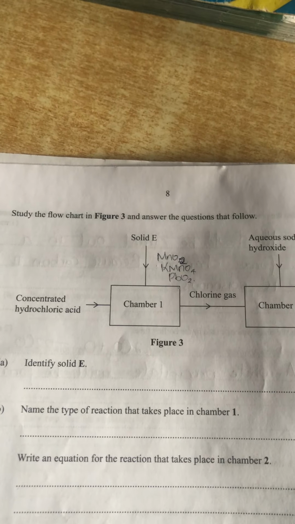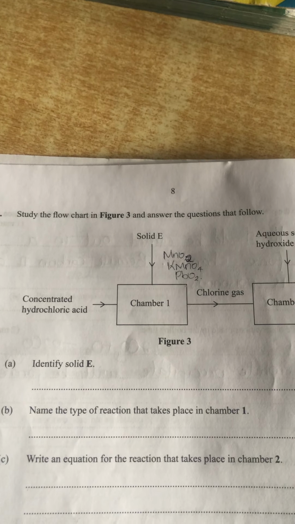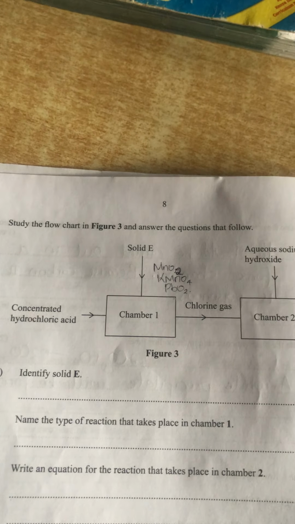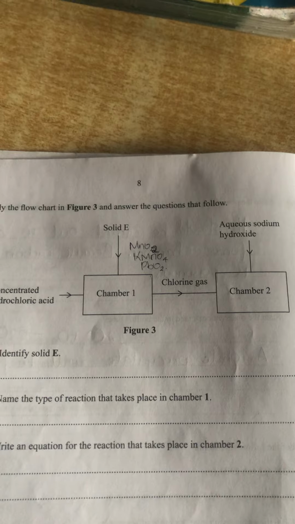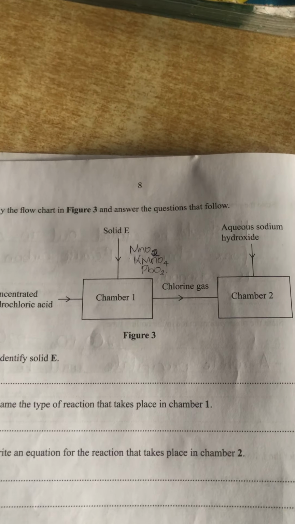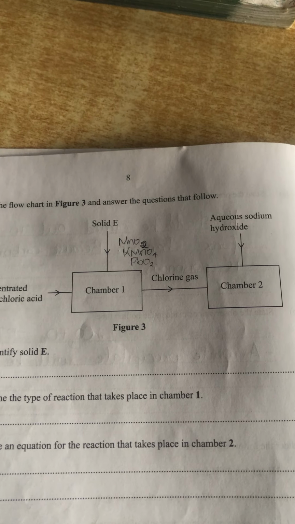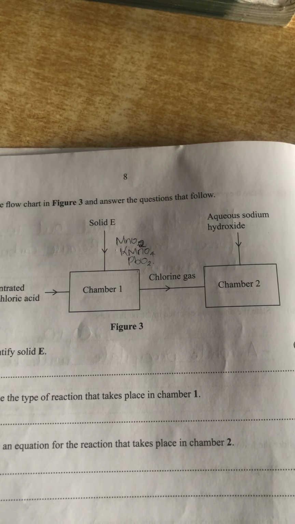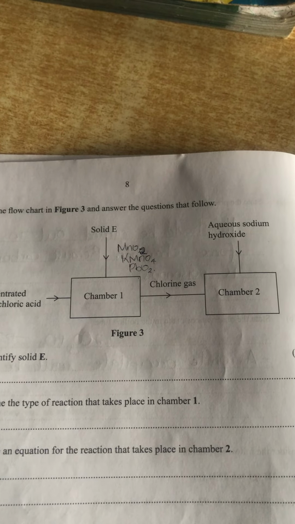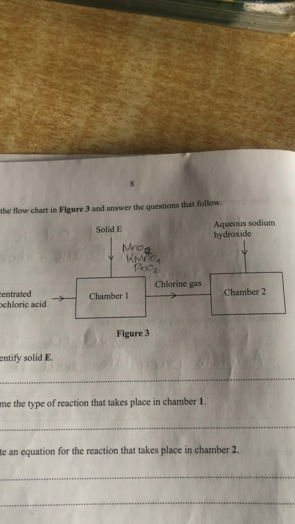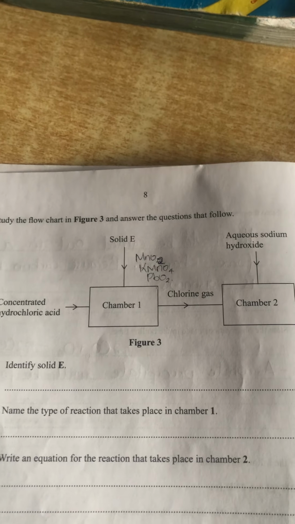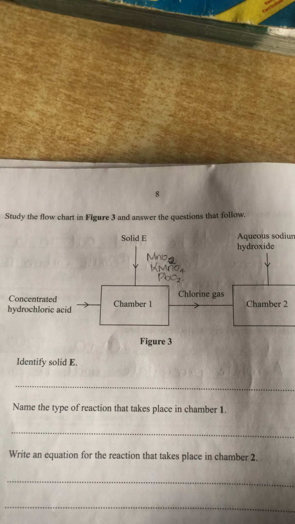Those are the oxidizing agents which, when reacted with concentrated hydrochloric acid, will give you chlorine gas. So our solid can be any of those 3. When this chlorine gas is bubbled in aqueous sodium hydroxide, we are going to get sodium hypochlorite. So our product in chamber 2 is definitely sodium hypochlorite.